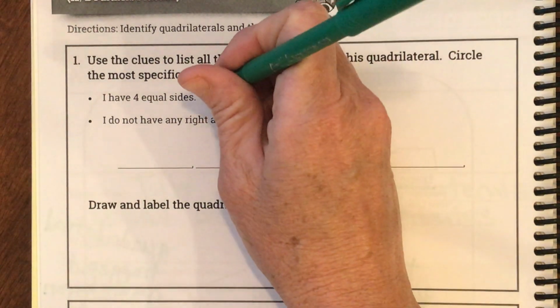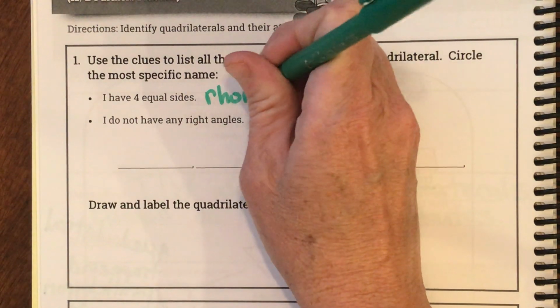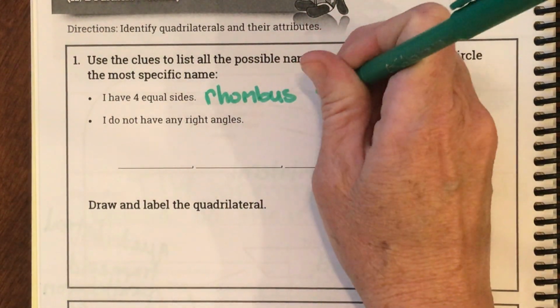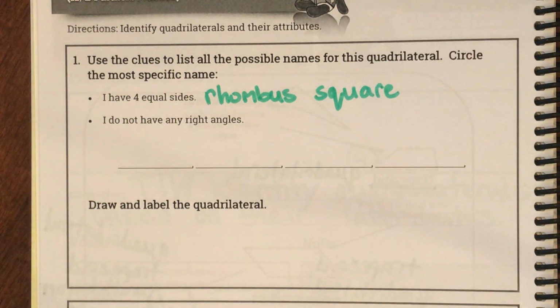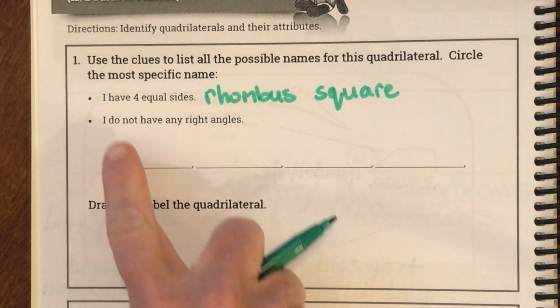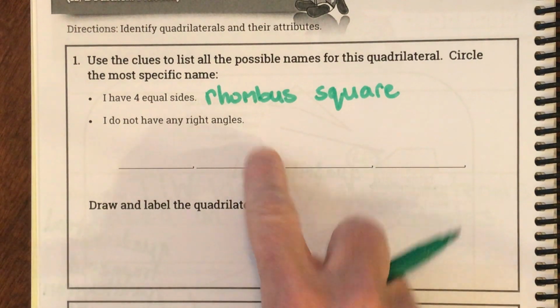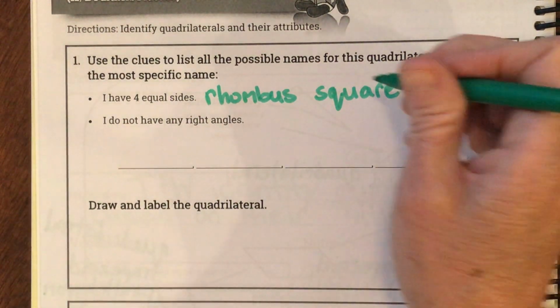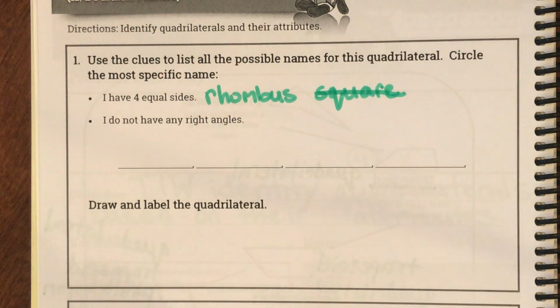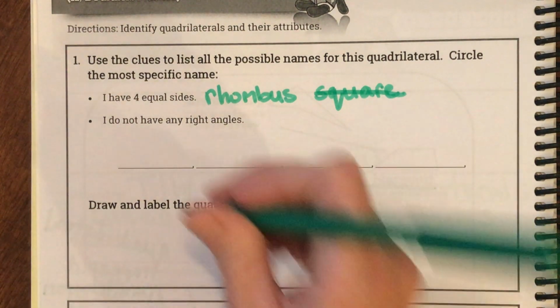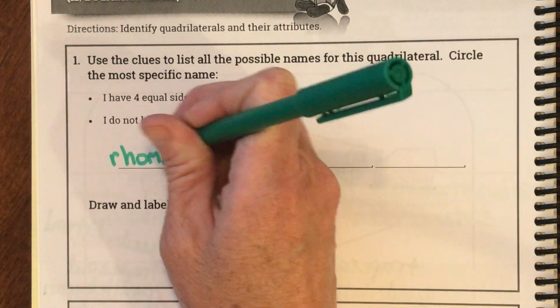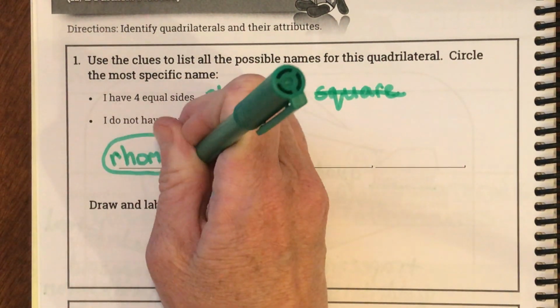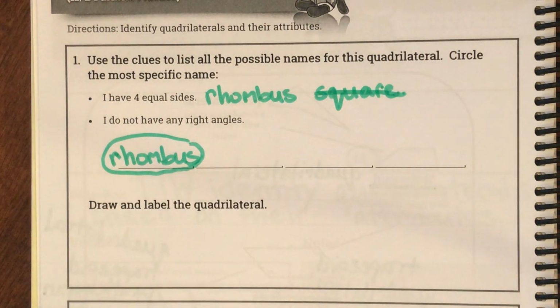I know that rhombuses have 4 equal sides, so a rhombus. And I know a square has 4 equal sides. Okay, my next clue says I do not have any right angles. Oh, it can't be a square then, because squares have right angles. So it must be a rhombus. That must be our answer. It must be a rhombus. And that's its best name, a rhombus.